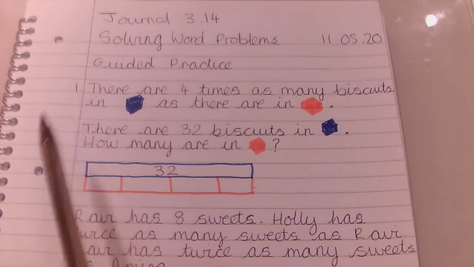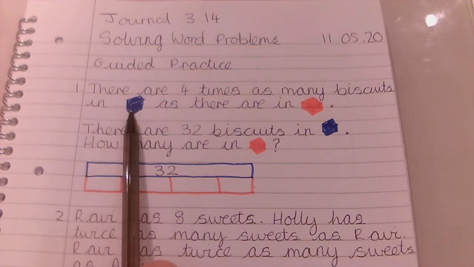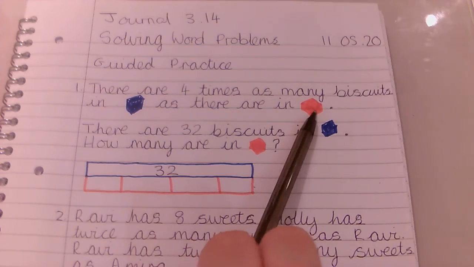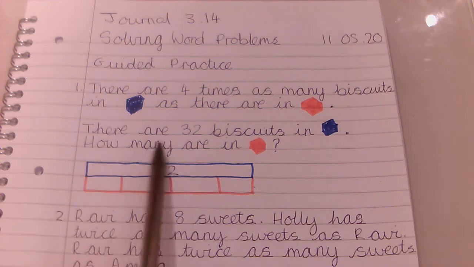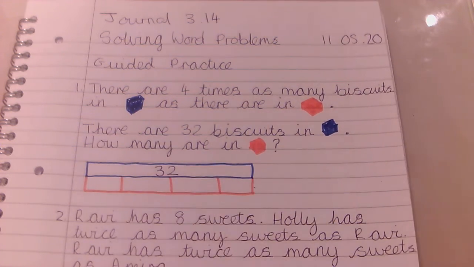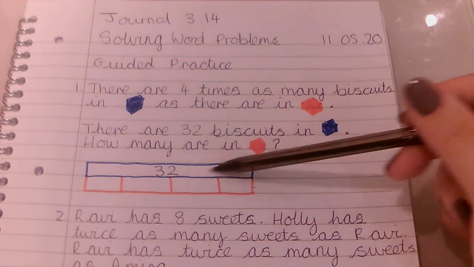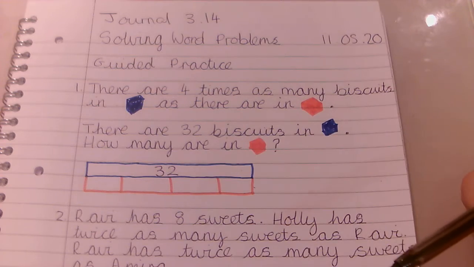Okay, so let's look at number 1. There are 4 times as many biscuits in the blue tin as there are in the red tin. There are 32 biscuits in the blue tin. How many are in the red tin? So we know already that there's 32 biscuits in the blue tin, so I've drawn a blue box with 32 inside it.